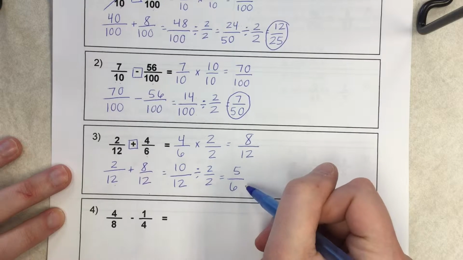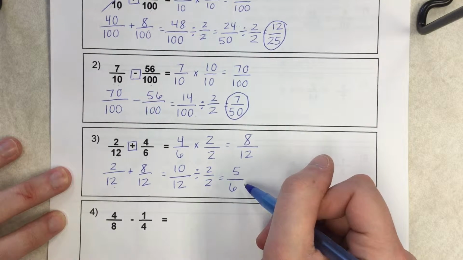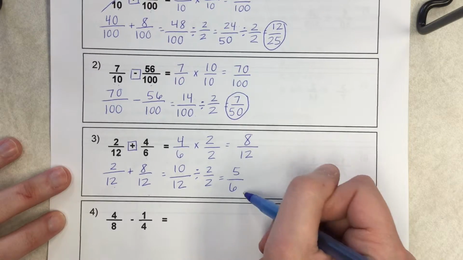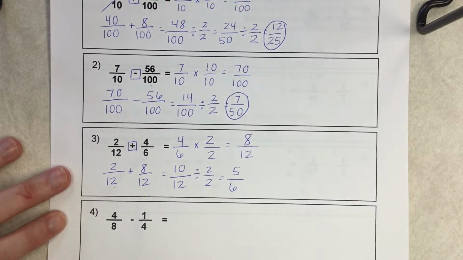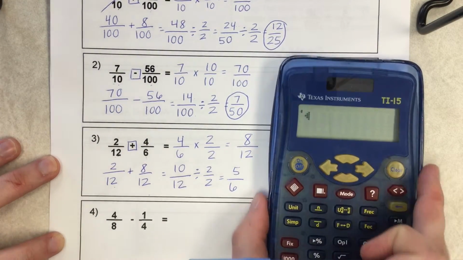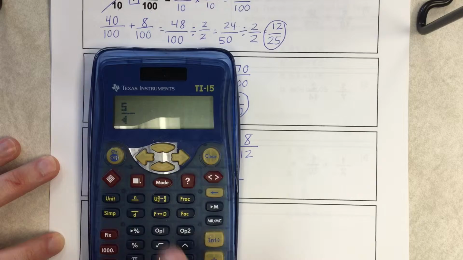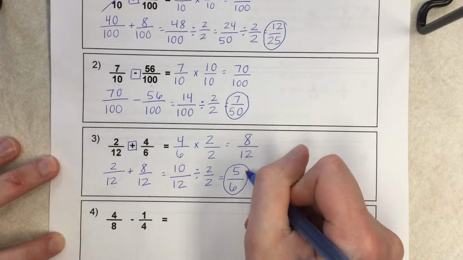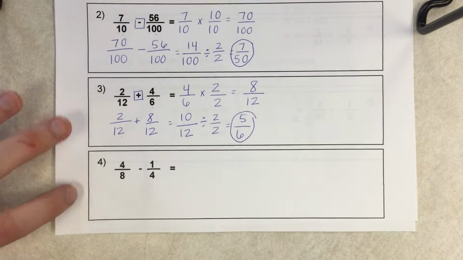And that seems like the smallest simplified fraction to me because I don't think there's a number that I can divide both 5 and 6 by and get a whole number. But just in case, to make sure, I can check by putting in the fraction 5/6, 5 numerator, 6 denominator, simplify, equals 5/6, same thing. So I know I've got my smallest final answer.